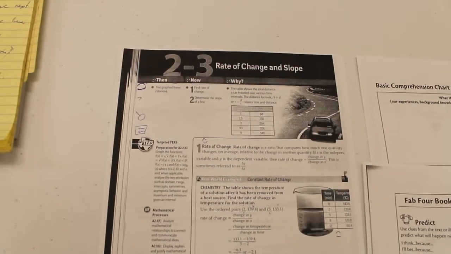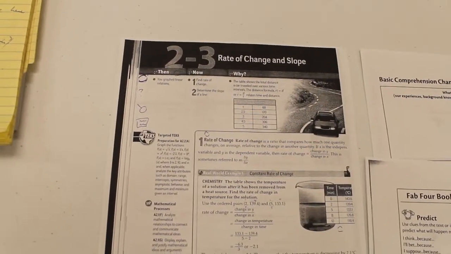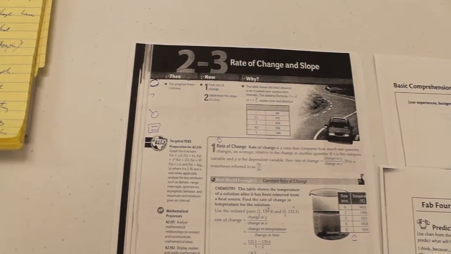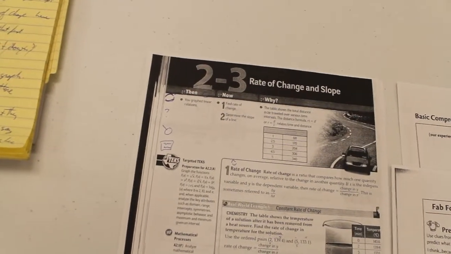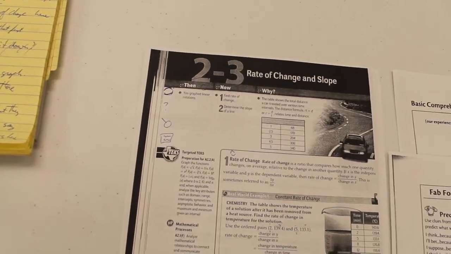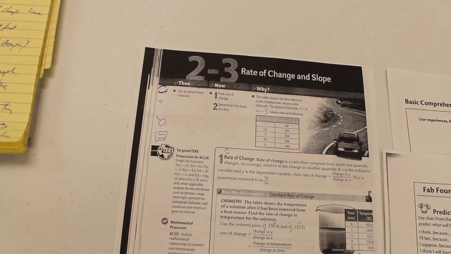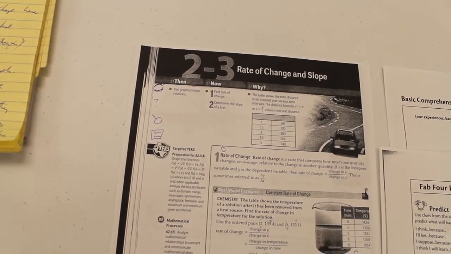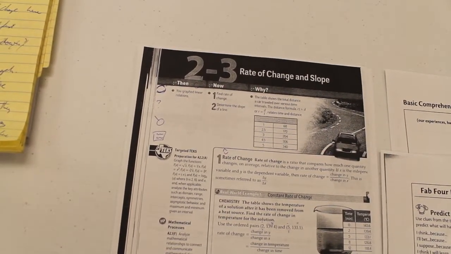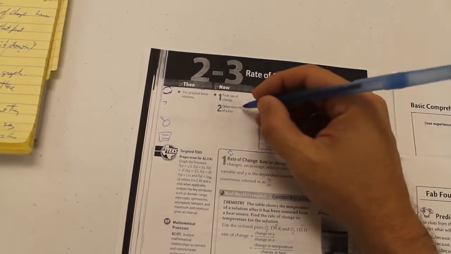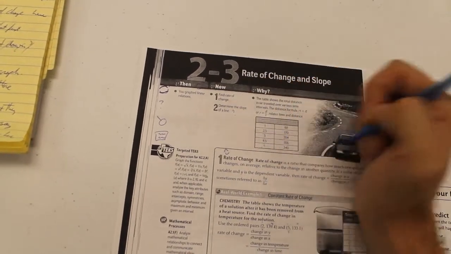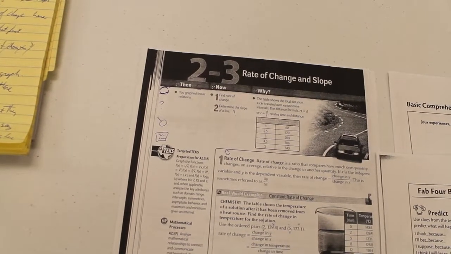Okay, now we're just going to go ahead and jump into the reading. So let's read. Then you graph linear relations. Now find rate of change. Determine the slope of a line. I'm curious how they're going to have us do that. So see how I'm asking the question.